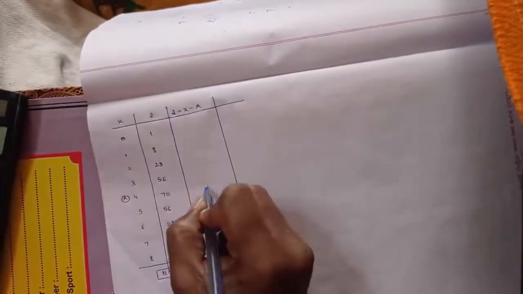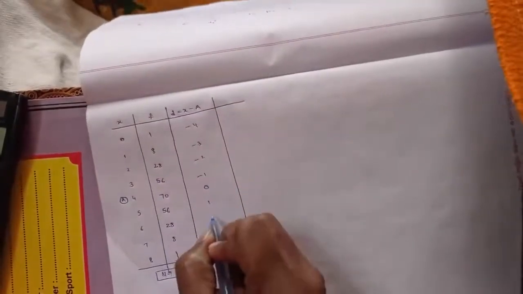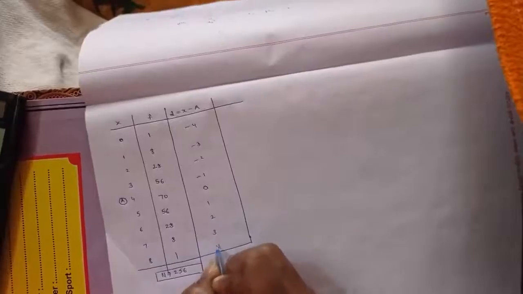So if you remember the simple trick, in front of 4, place 0. Before zero, all will be negative: minus 1, minus 2, minus 3, minus 4, and after zero it will be plus 1, plus 2, plus 3, plus 4. If you don't remember the trick, and if you have time, just do it.